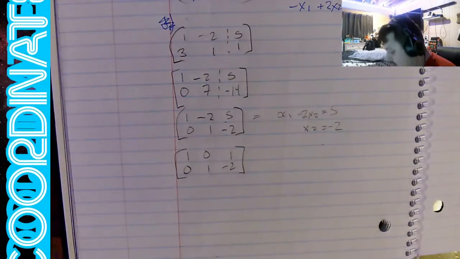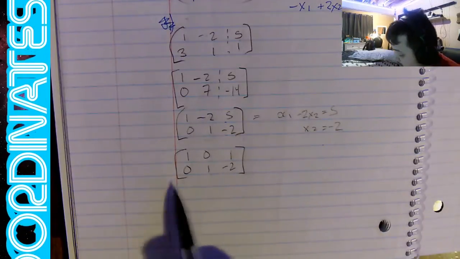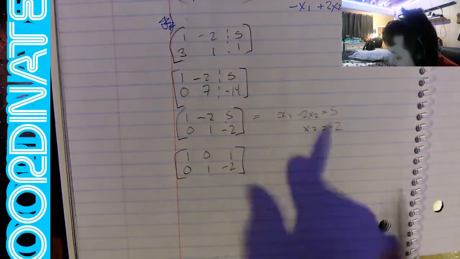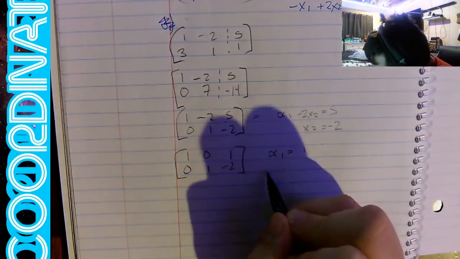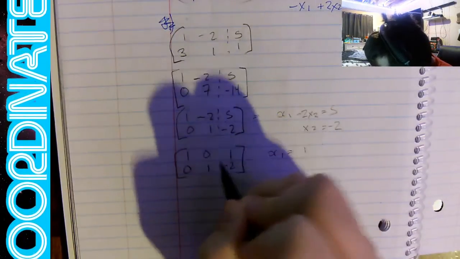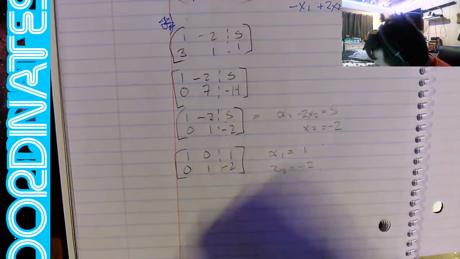And we keep the line the same. Okay? And that is our solution. But some people don't like this solution not in matrix form, so we bring it back. So we say x1 is equal to 1. Sorry, I could have cut the lines in. Anyways, and x2 is equal to negative 2.